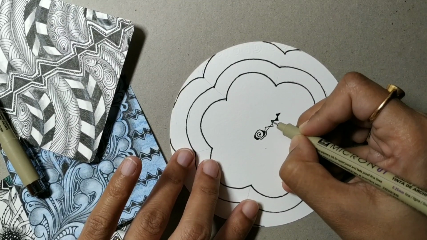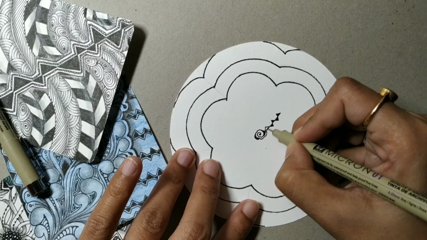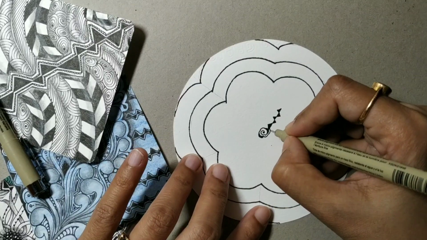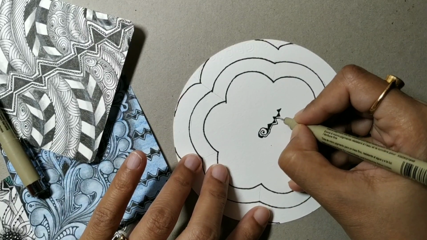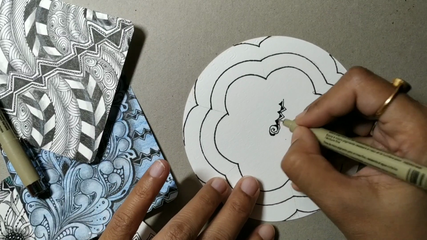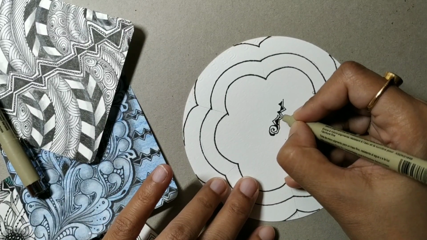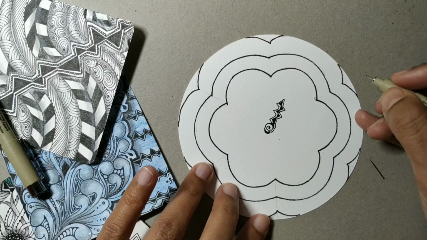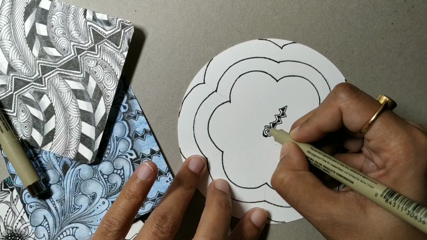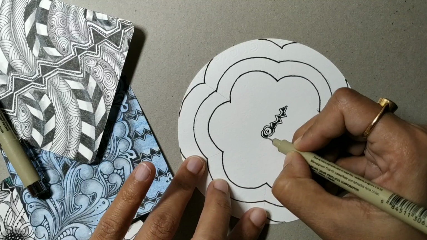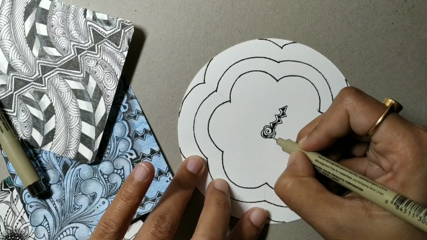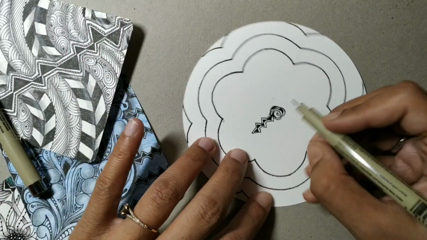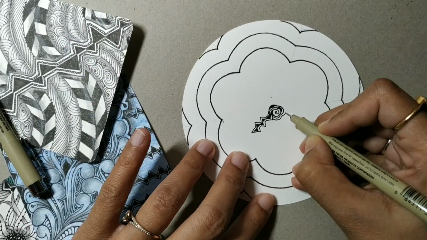So I have drawn a small rain, and I'm going to aura it like this, right? And then again I'm going to continue my process of adding auras as we usually do.